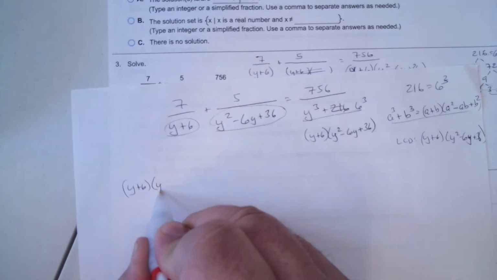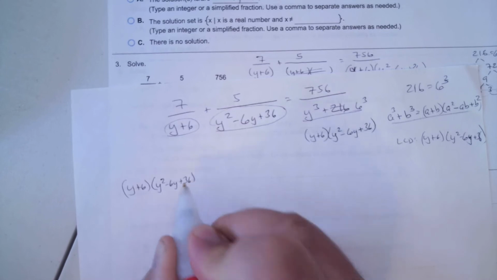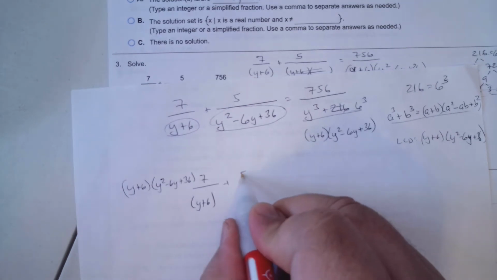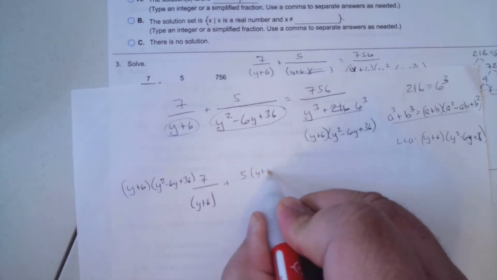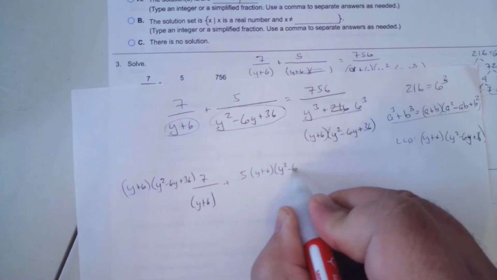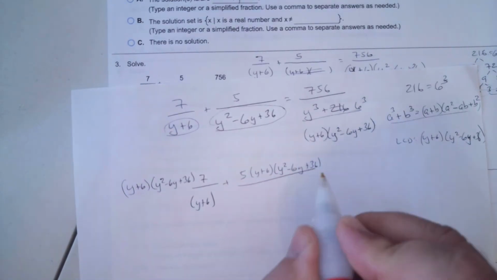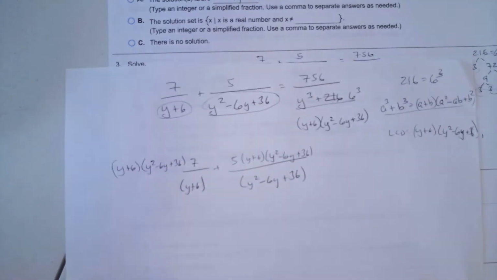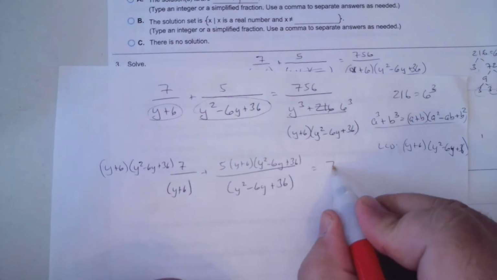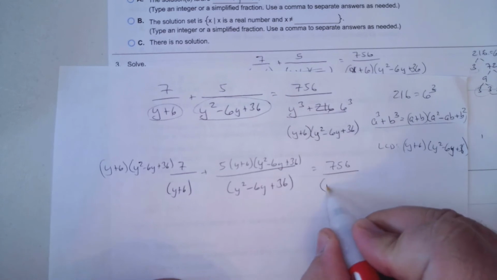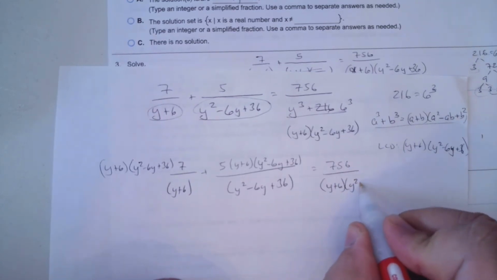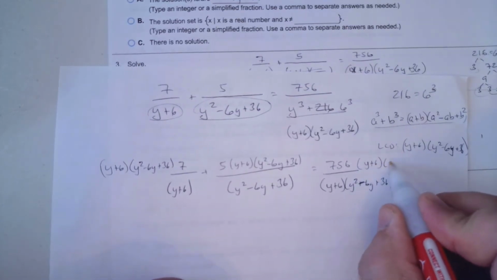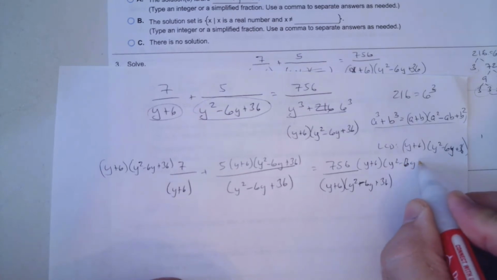So multiply those to everybody. Times 7 over y plus 6, 5 times y plus 6, y squared minus 6y plus 36, all over y squared minus 6y plus 36 equals 756 over y plus 6 times y squared minus 6y plus 36.